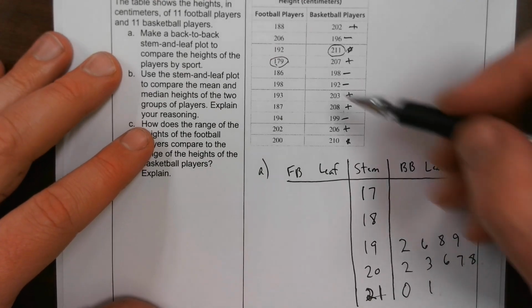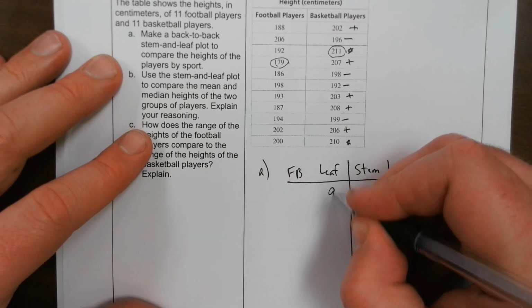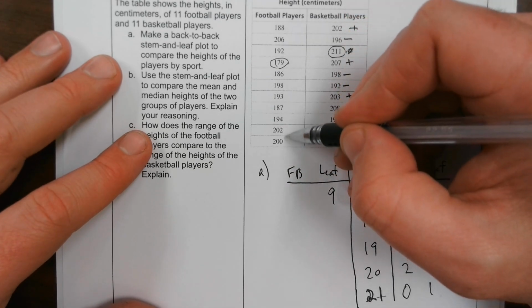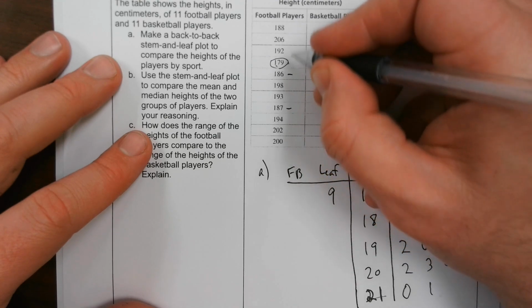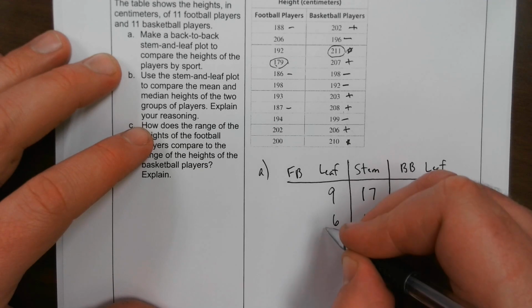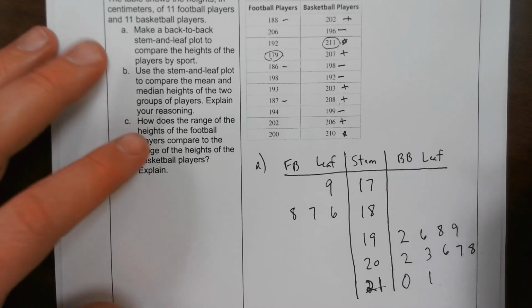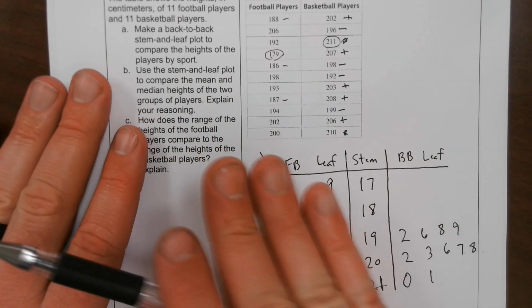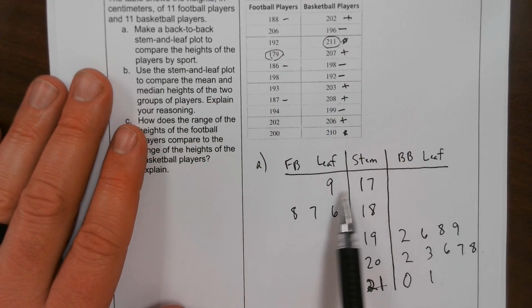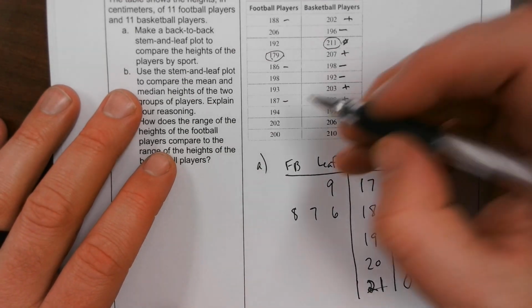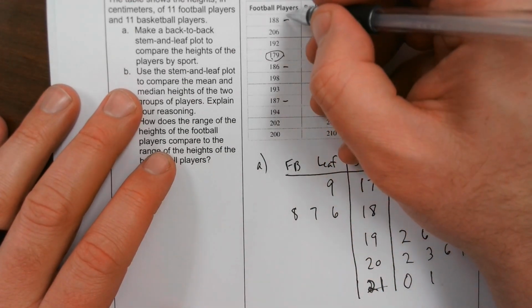Then I'm going to do a similar thing on football. The shortest one was 179, so I'll put a 9 there. And then I'm going to go to all the ones that start with 18. 2, 3 of them. 6, 7, and 8. And this kind of looks backwards, but the only way you can put them together is to put this backwards. So you have to read it as 179, 186, 187, 188. So it is a little odd at first, but that's how we have to do it.